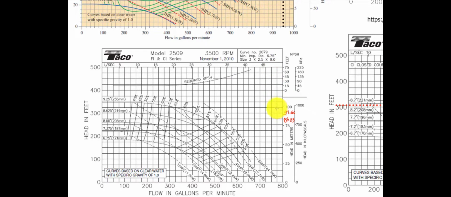But if you plot our total dynamic head, you will notice that it can suffice the requirement of the system. But the volume flow rate cannot. So we only have the coverage somewhere here.